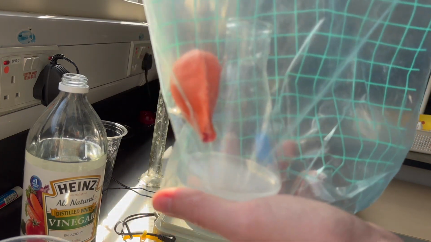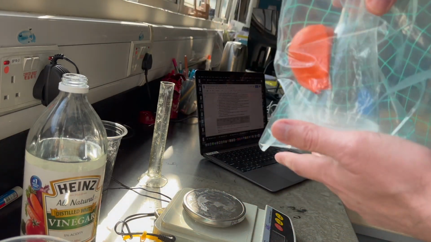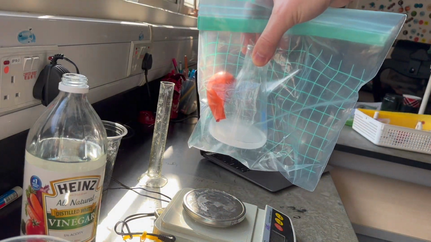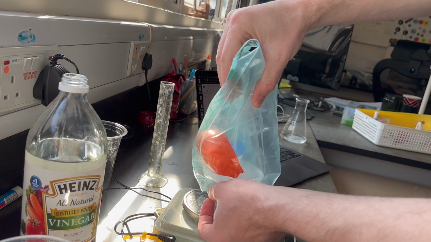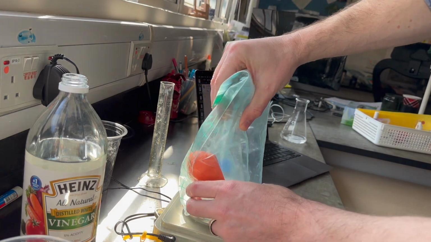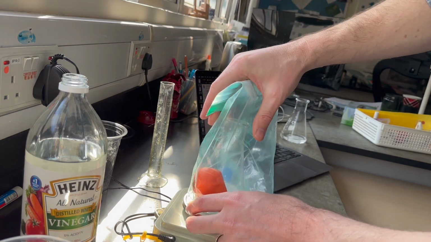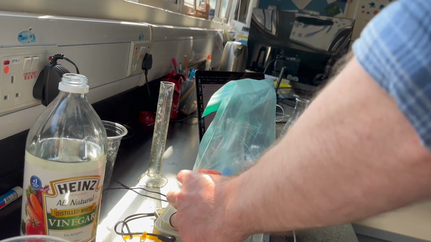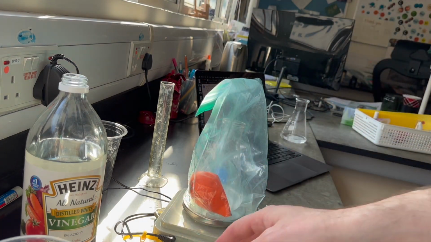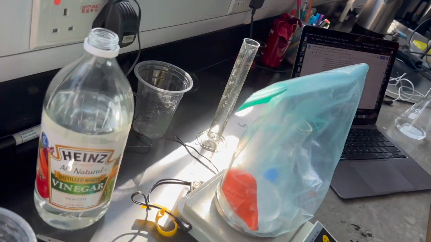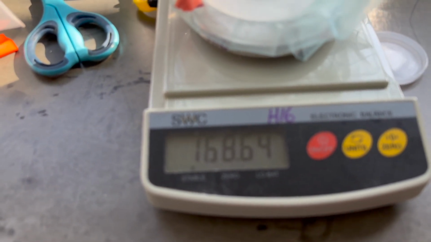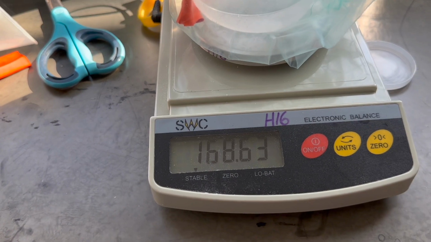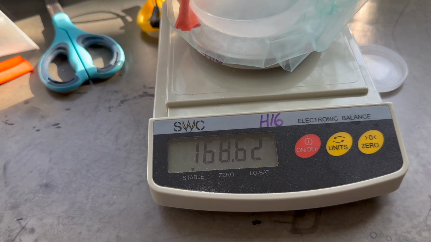Okay, looks like it's winding down, so I'm going to put this on the scale, being careful that none of the sides of the bag touch the desk or anything around the desk or even the bottom part of the scale. All right, and let's watch the scale, make sure. Okay, that's good that the mass is not decreasing. That means no gases are escaping.